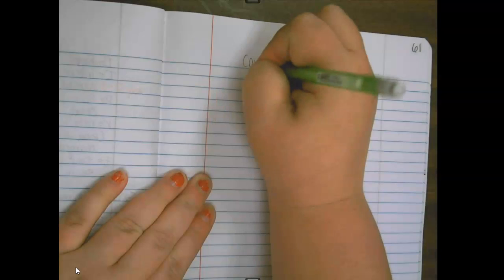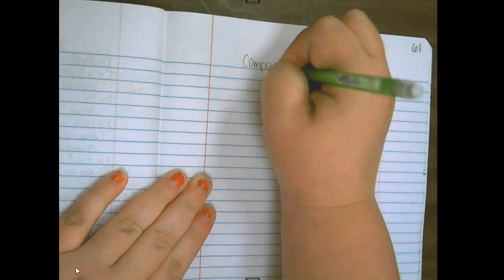All right, this is page 61 of your journal, and the title is going to be Compound Interest.